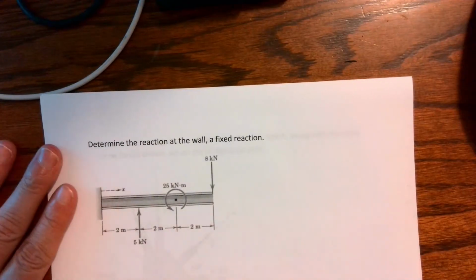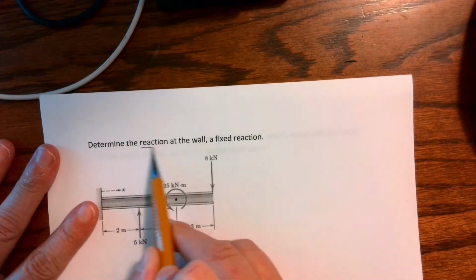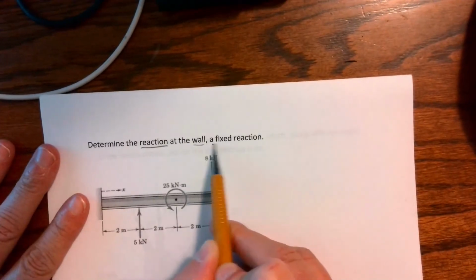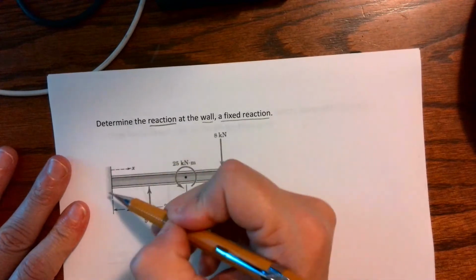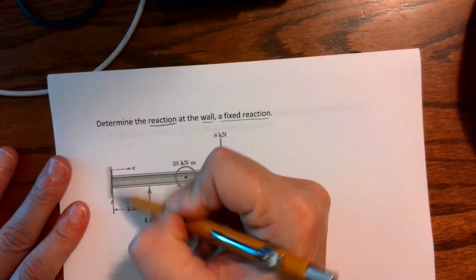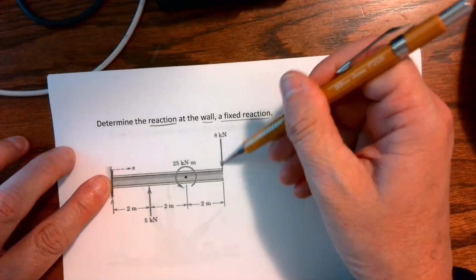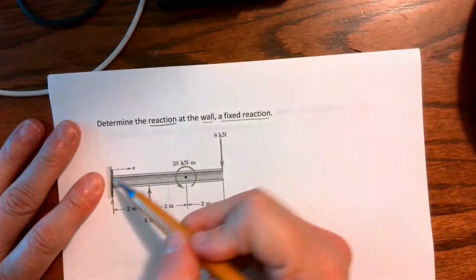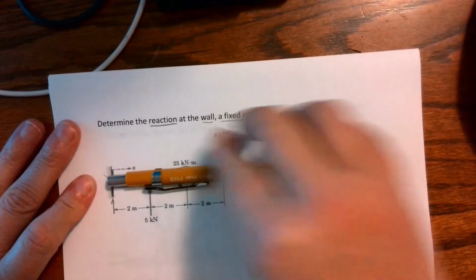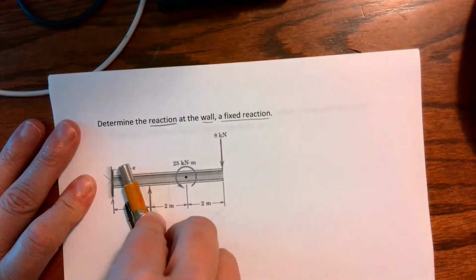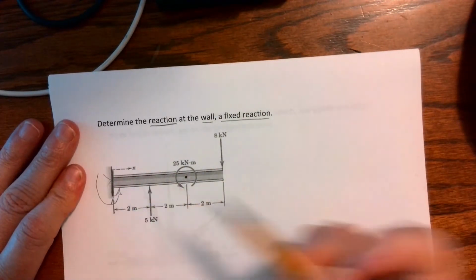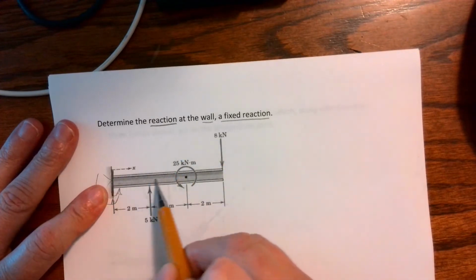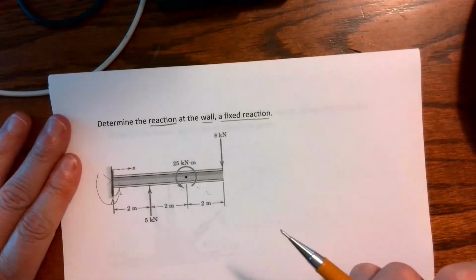Okay, so back for statics. Determine the reaction at the wall, which is a fixed reaction. So we can look here at the wall and we can see that it's fixed. If I were to put a force on here like a diving board, it's not going to pin. If it was pinned and we put a force on it, it'd go doink, and it would just rotate open like a door. Because we have that internal moment that's pushing back up, we don't have deflection until we move closer to the end of the beam.